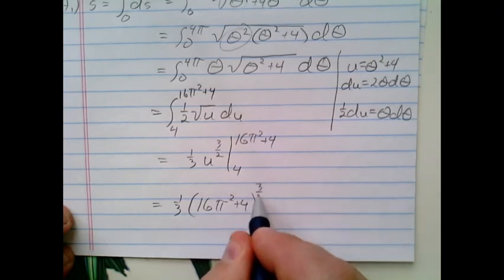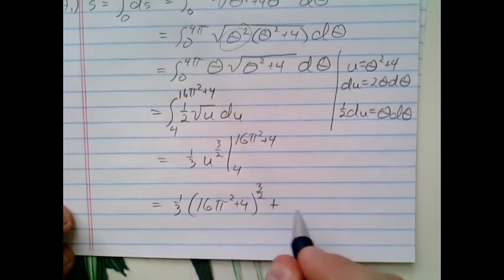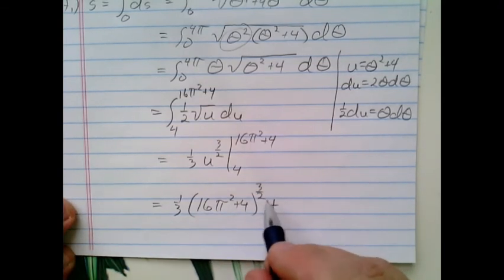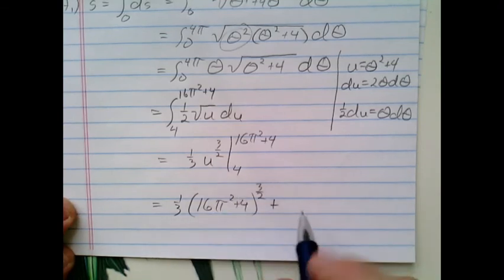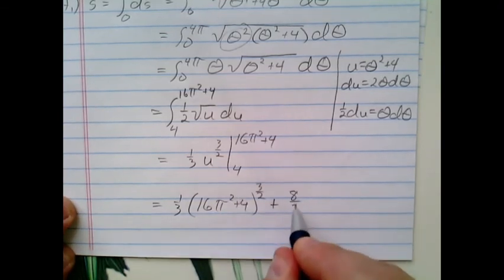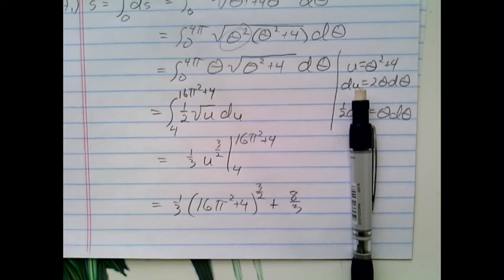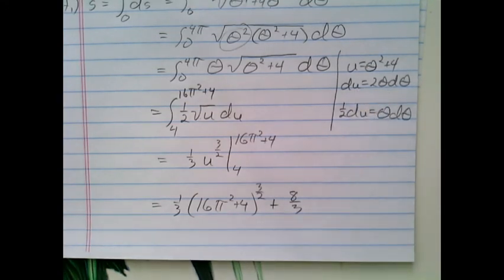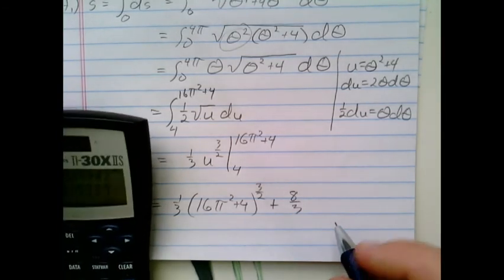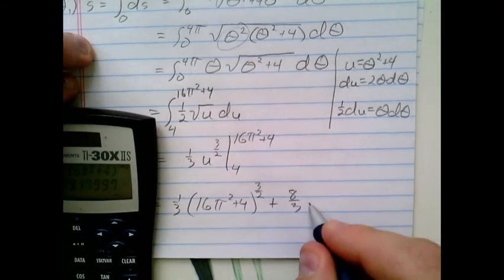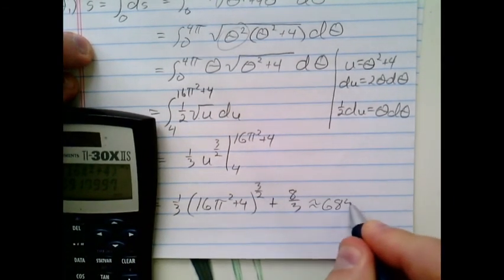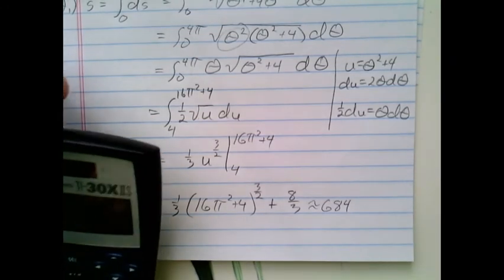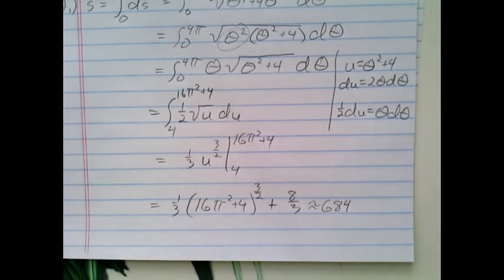I really want a decimal this time because I want to get a sense of whether or not it even seems right. Now 4 to the 3/2 is 8, so that's minus 8/3. I punched that into my calculator, and it says that is approximately 684 and some change, so I'll round it off to approximately 684.